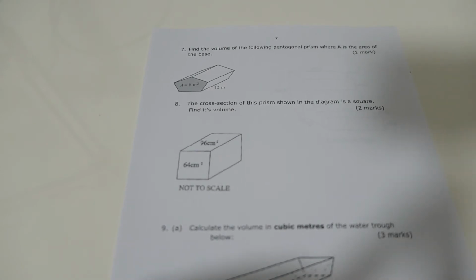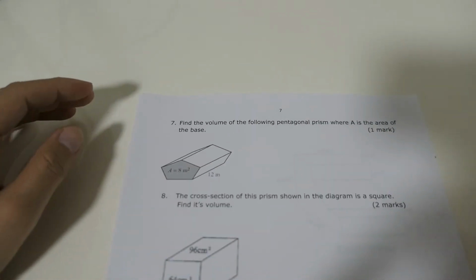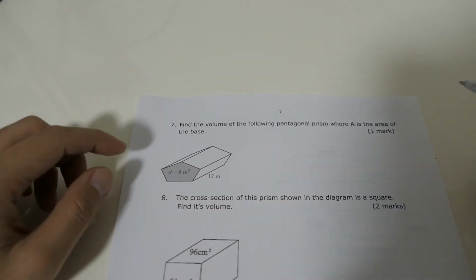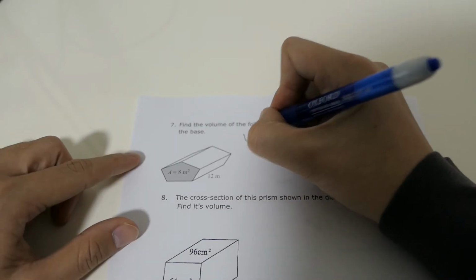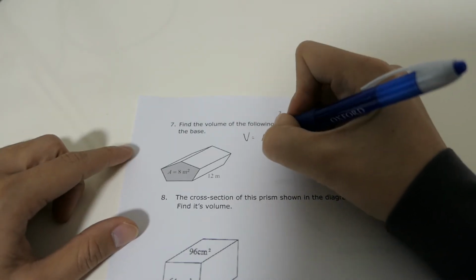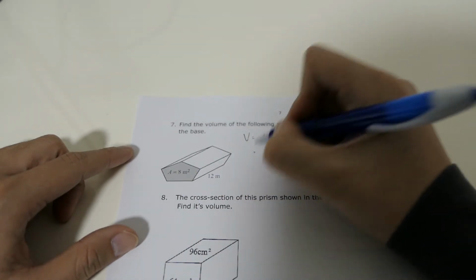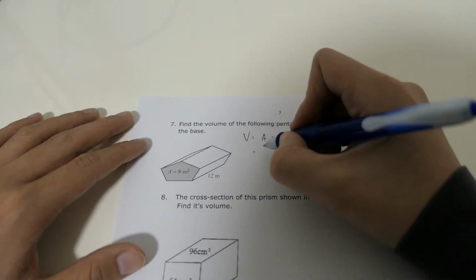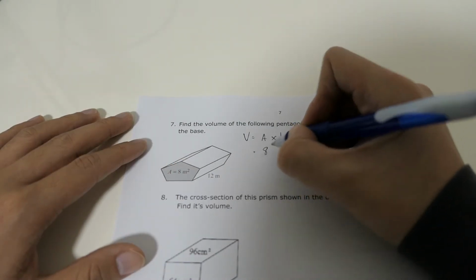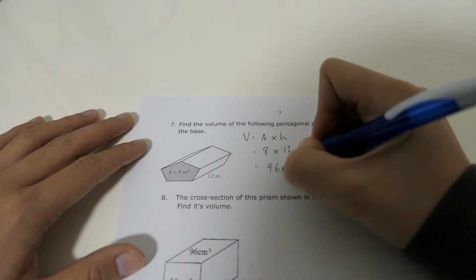Find the volume of the following pentagonal prism. Where A is the area of the base, or the cross section, the first slice of bread or slice of cheese. Volume is area times height. This area of 8 extends for 12. They're both the same units, meters squared, meters. So you're doing 8 times 12. Put that in your calculator.